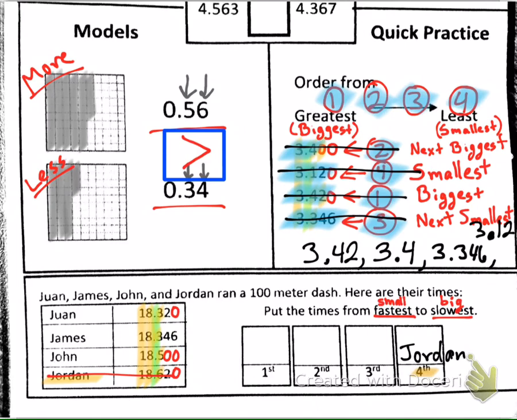Now, if I compare again the 3 and the 5 in the tenths place, I know 5 is bigger than 3 and 3. So that means that John is going to be my 3rd place because he's the slowest out of those 3 names that are left. He has a bigger time. It took him longer to get there. So that means John is going to be 3rd place.